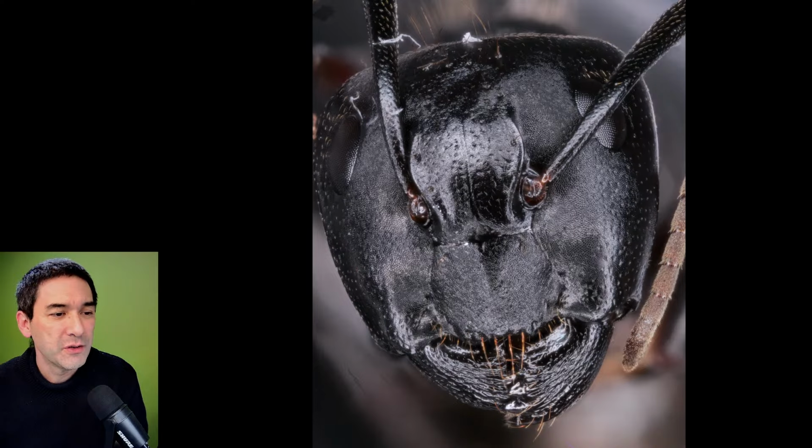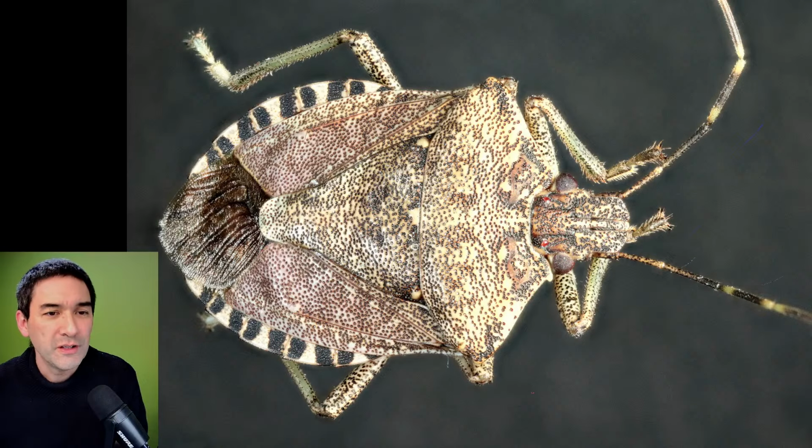What you have here is, of course, those nice compound eyes, which are made of separate eyes. But the next two pictures are also quite nice. This one over here is a beetle or bug. Yeah, that is a bug and not a beetle. It's commonly called a stink bug.